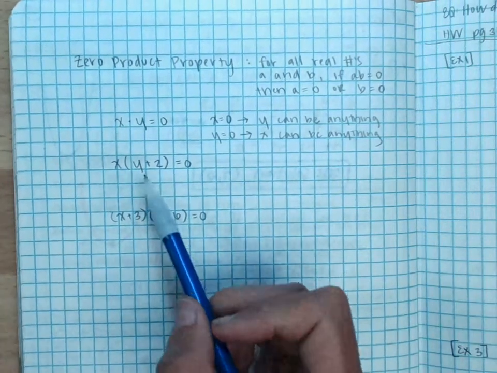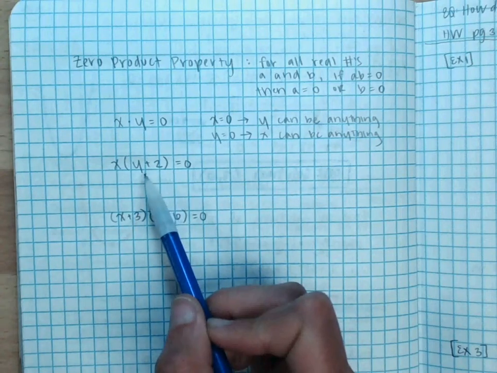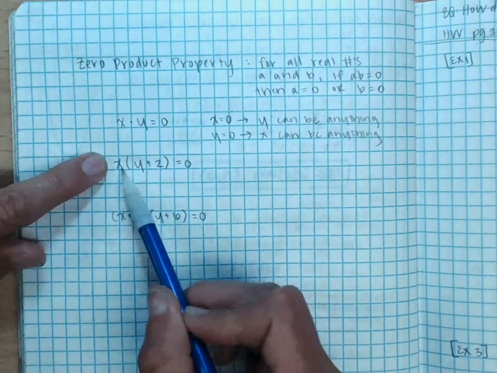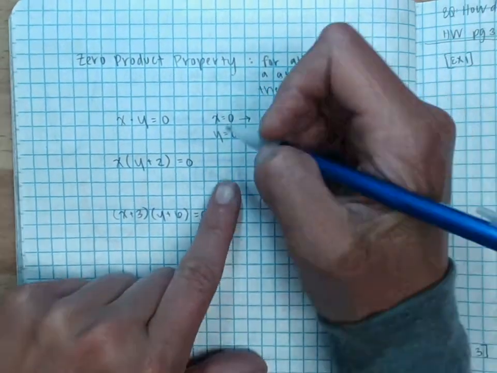Okay, now if we move down here, we have this x times this quantity y plus 2. Now, it's simple. If x equals 0, then y can be anything because 0 times something equals 0.